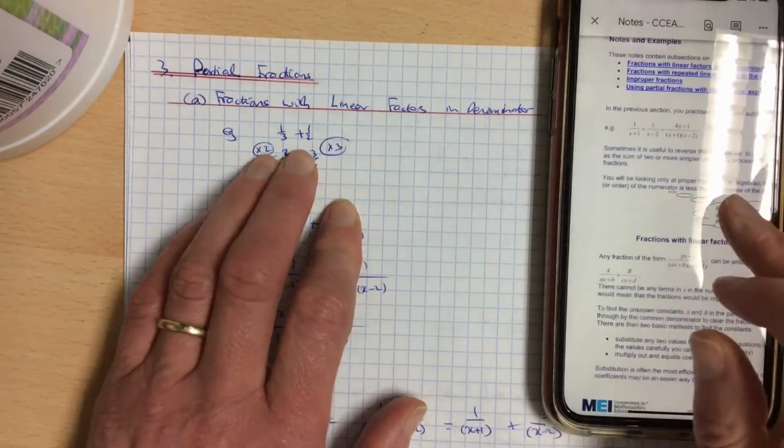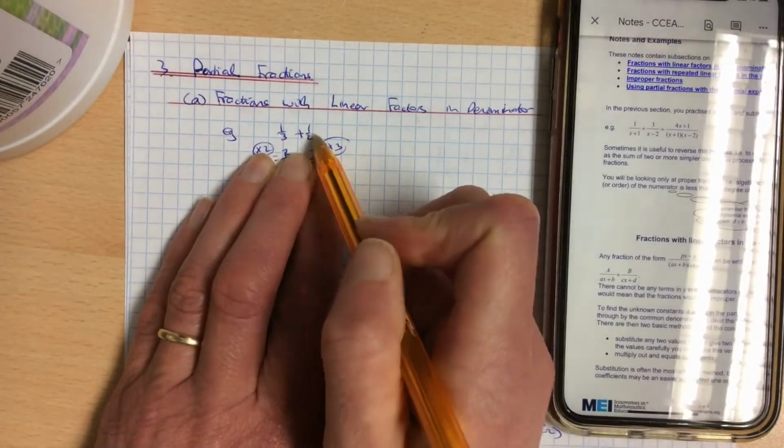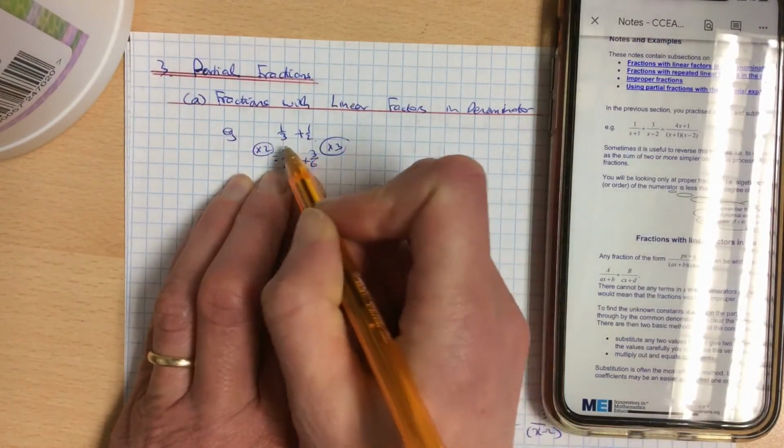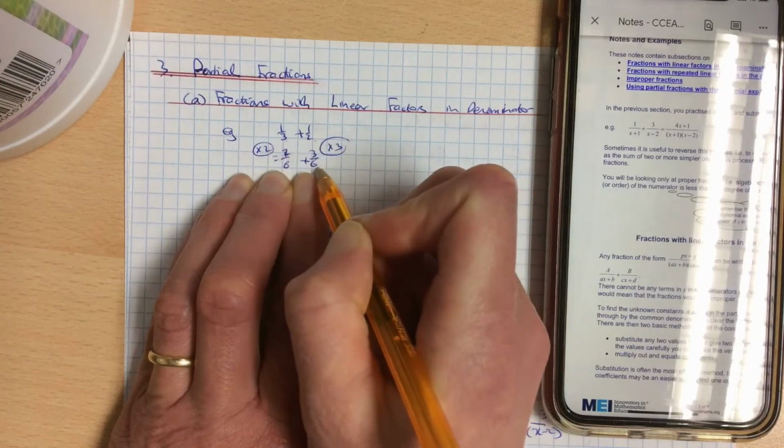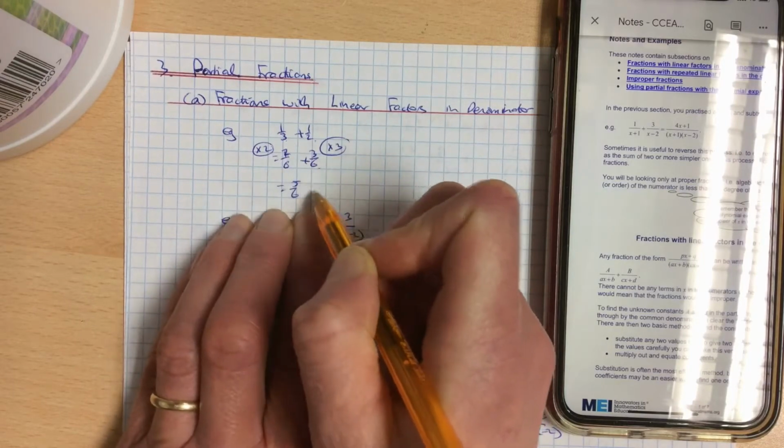So just to remind you how you add fractions, if you had a third add a half, you'd make the bottoms both 6. You would times this one by 2 and times this one by 3. Then you would add the tops.